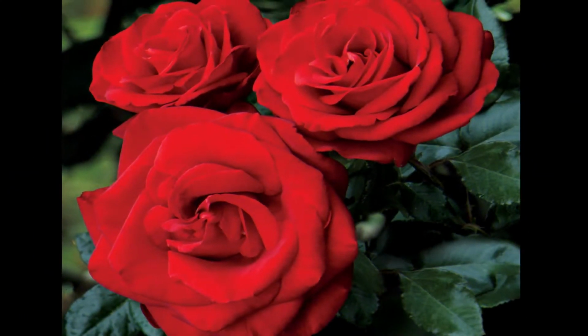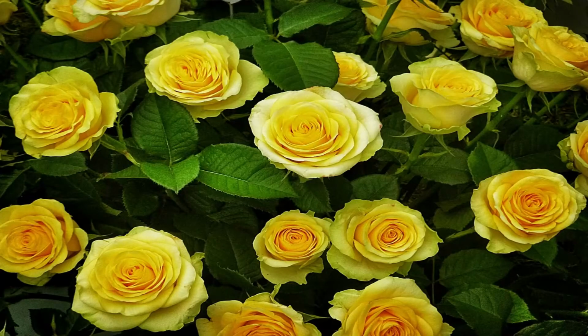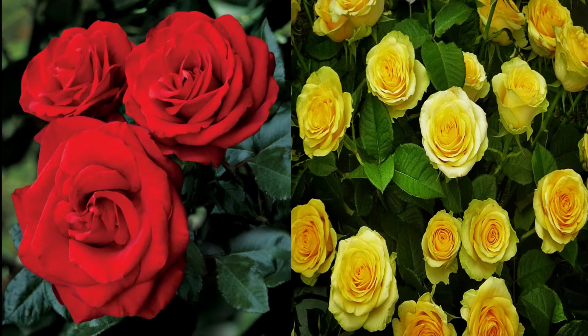See this image, children? What are there in this image? Yes, red roses. And see the next image? What are these? Yellow roses. Here, yellow roses are more than red roses. Here we are comparing two groups that are red roses and yellow roses. So we have used the term more.